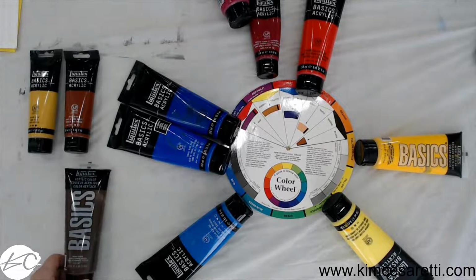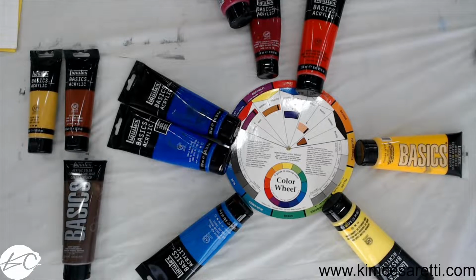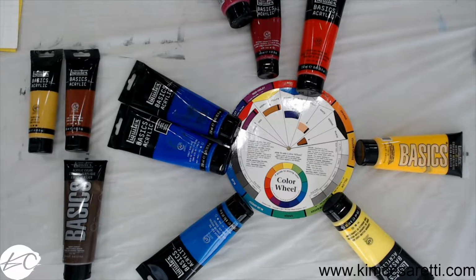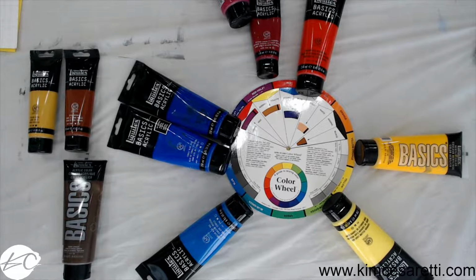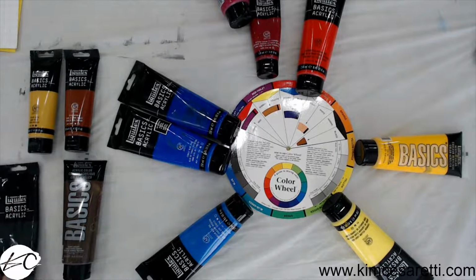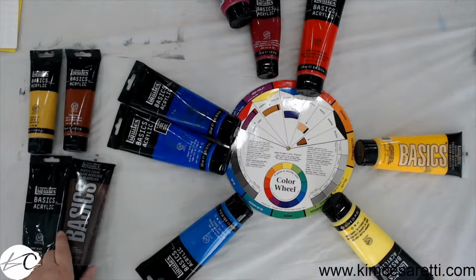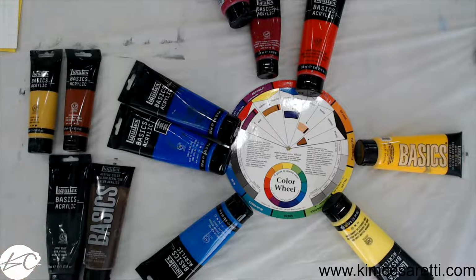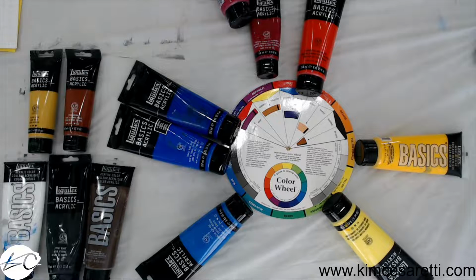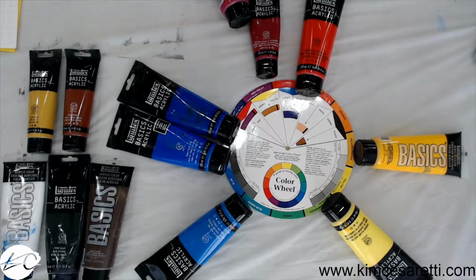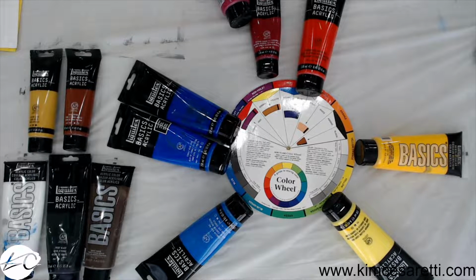Burnt umber. And then of course, black and white. There are other colors, but these aren't necessarily colors that you need to get.